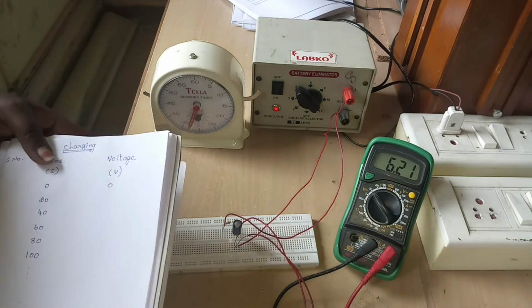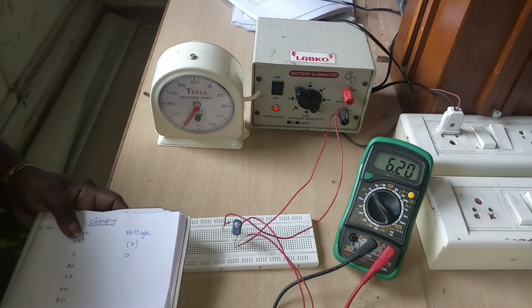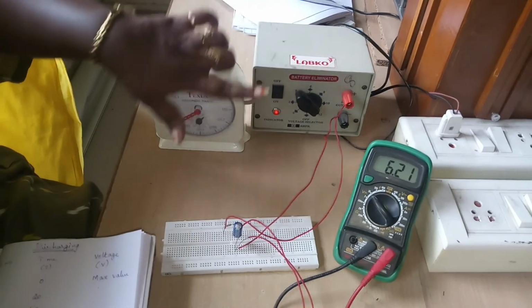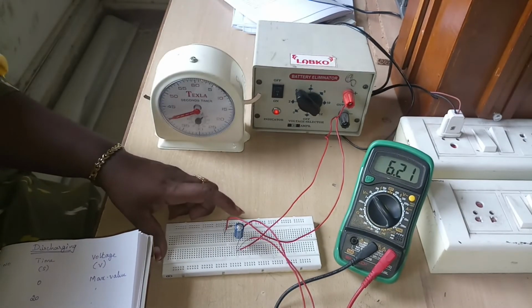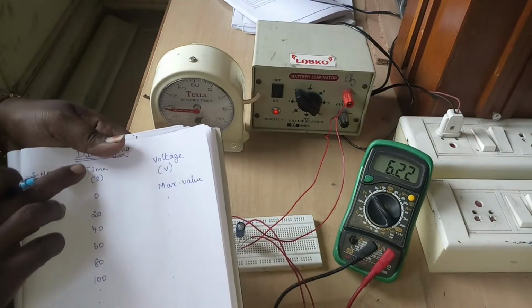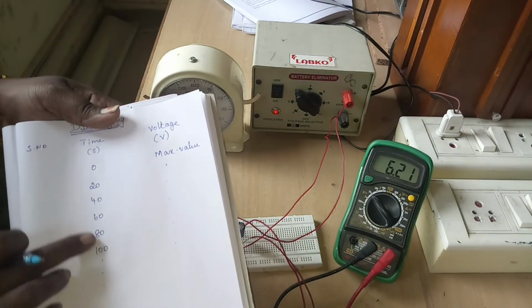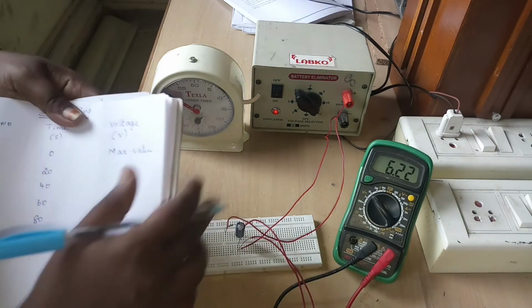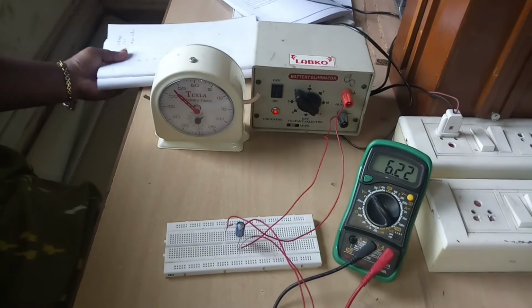The next step is we have to do the discharging. Discharging means the power supply should be disconnected from this experiment so that the capacitor discharges. The same experiment, we have to do the same thing: time 0, 20, 40 like that. For every 20 seconds we have to note down the value, but we should start from the maximum value.